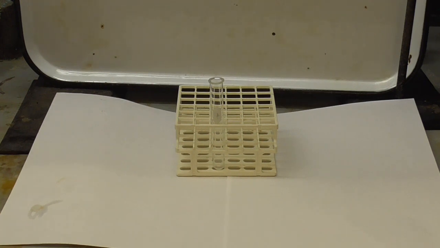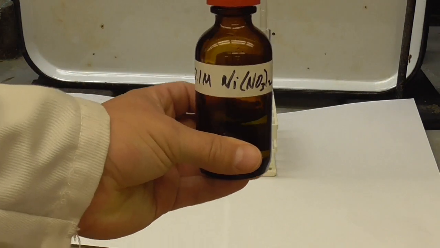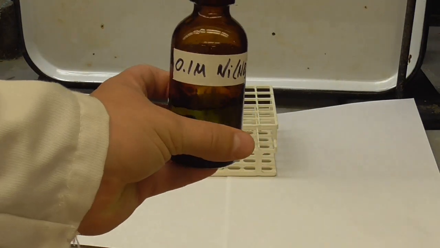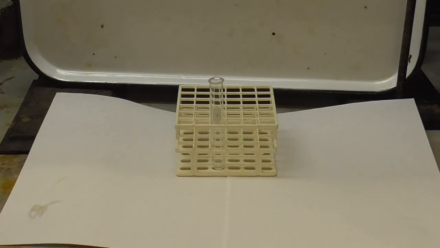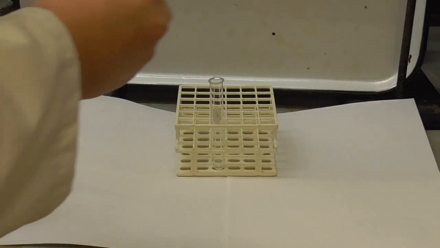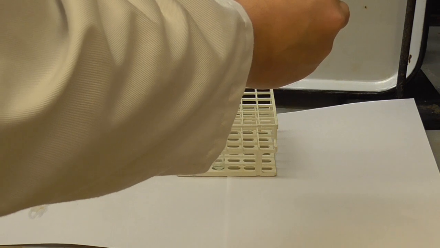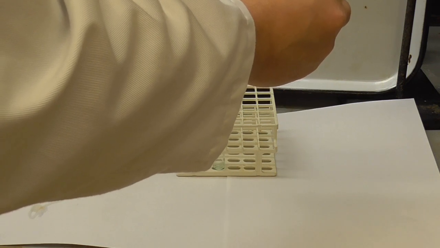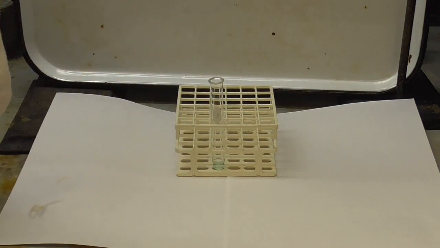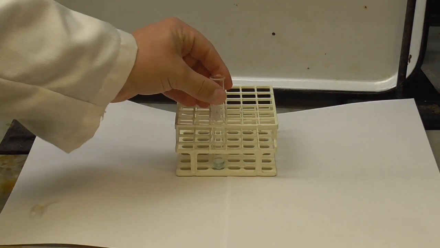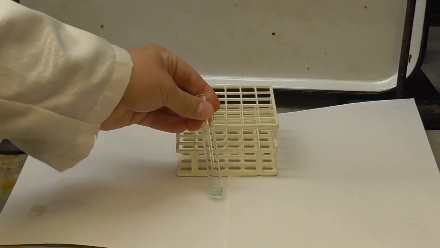We are going to start with the test tube and add 10 drops of nickel nitrate, so there's not going to be a whole lot in here. Just to note the color of the nickel with the water.